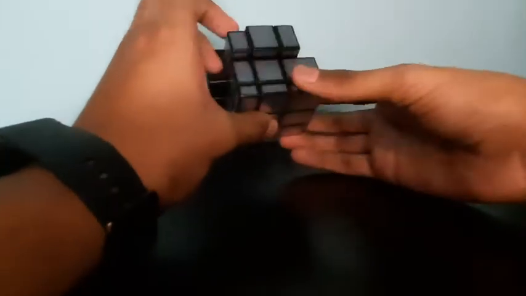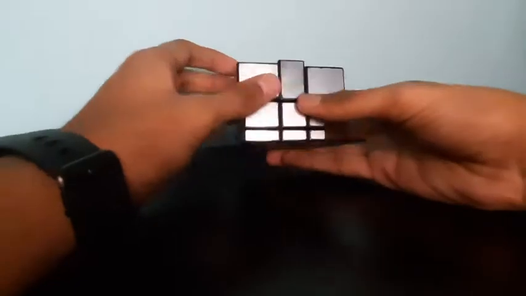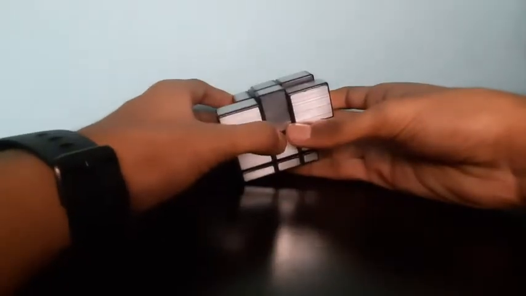So we have solved the second layer, and the steps go the same as for the 3x3. So we are done with the second layer. Now let's move to the third layer.